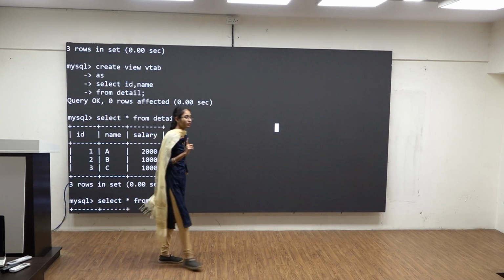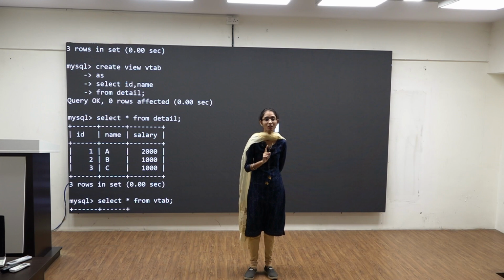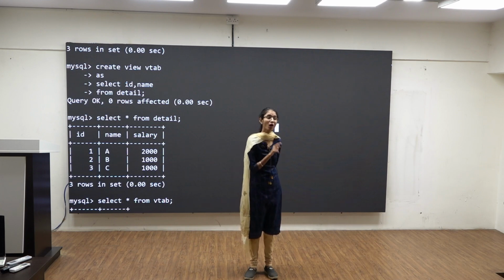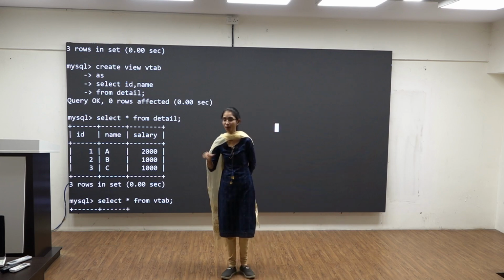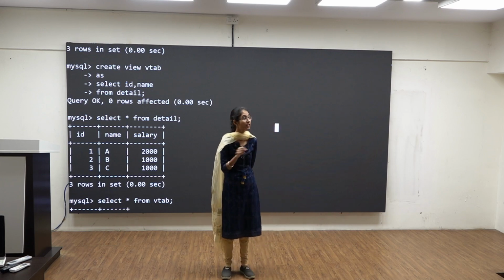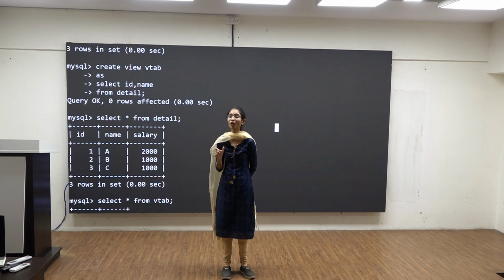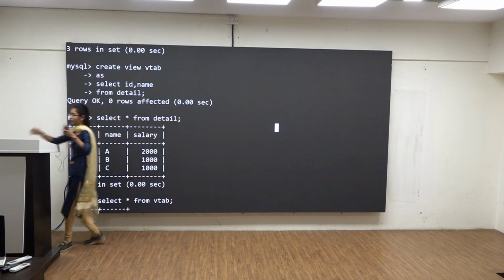Fine. Now, how do you open your workbench? Yeah, username and ID, but many of you will not know how to open your workbench. See, just like how you went to the search bar and typed MySQL command line, similarly, you have to type MySQL workbench. So that is what you have to type here.